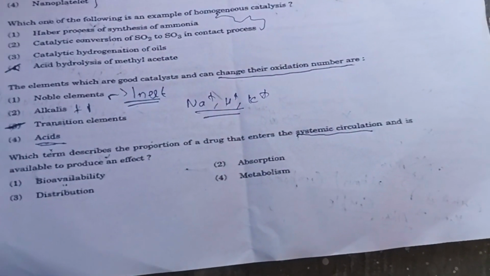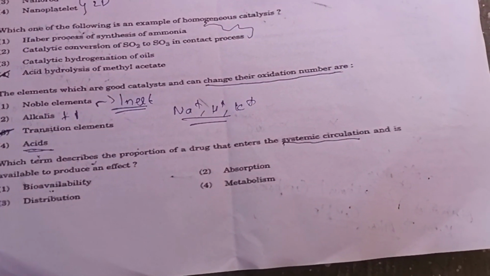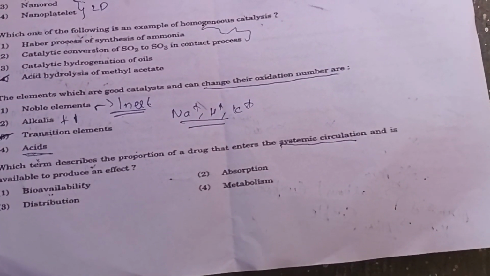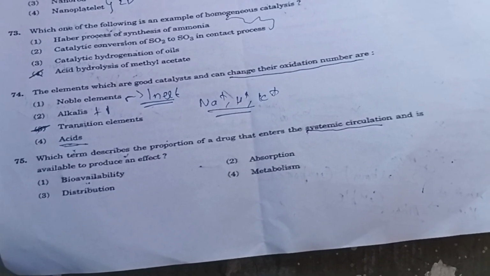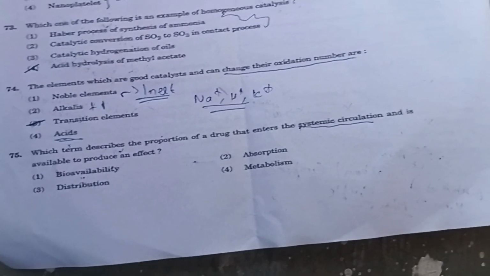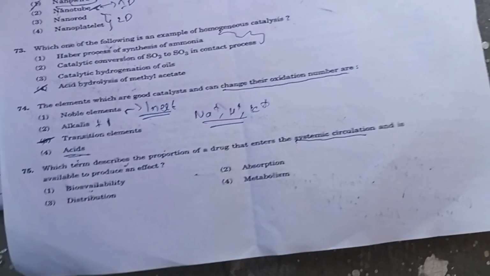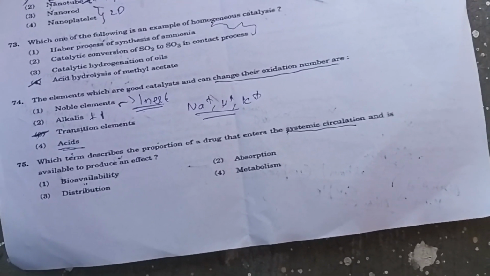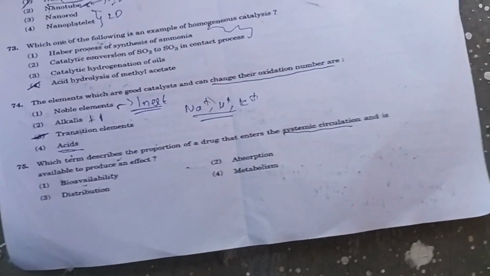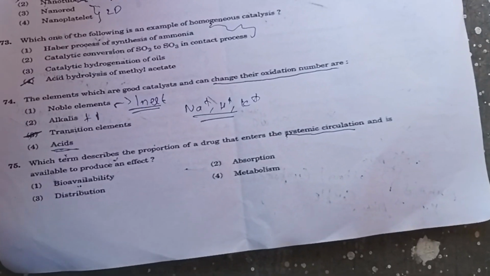Systemic circulation. So first we have to know the definitions of these. Bioavailability is the fraction of an administered drug that reaches systemic circulation unchanged. So first, you know that bioavailability is the right answer. But let's see the next. Bioavailability means a fraction, not the full amount, of an administered drug which will cause the effect. So only that part will reach the systemic circulation and produce the effect.